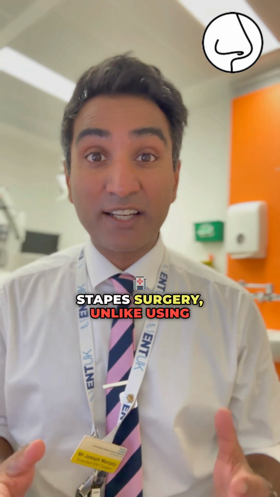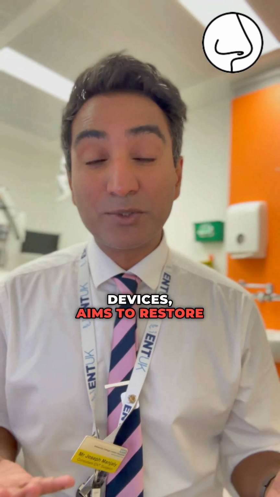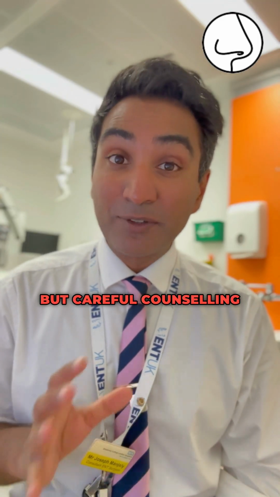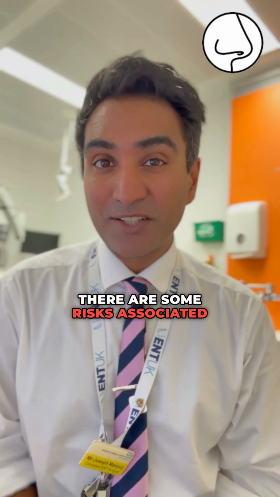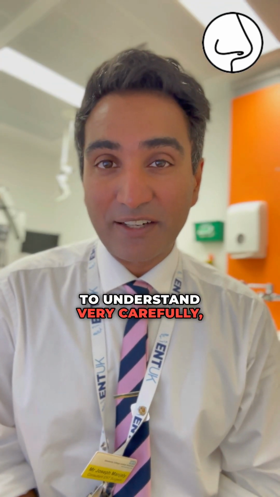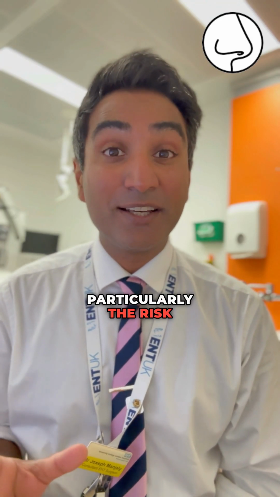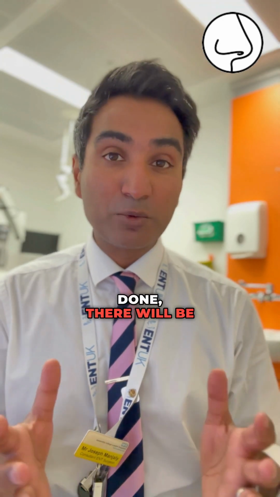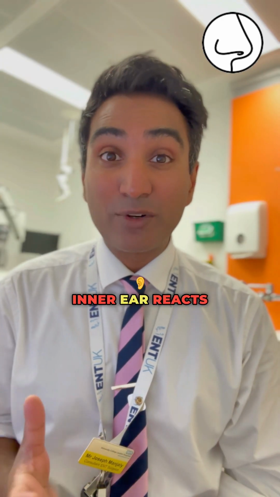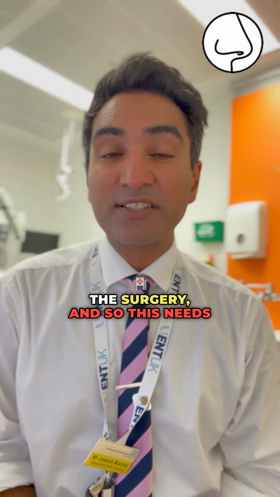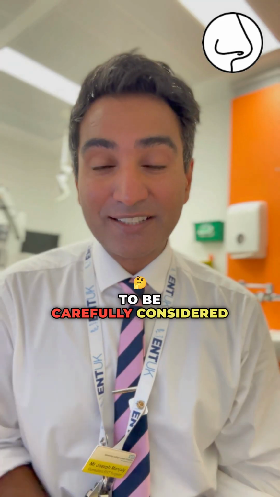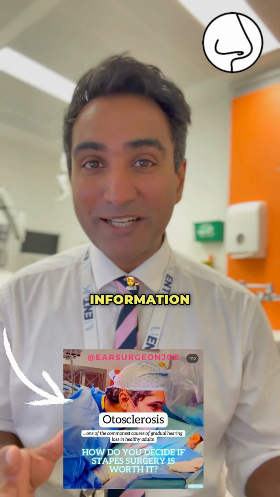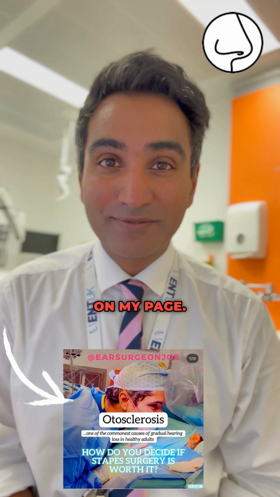Stapes surgery, unlike using devices, aims to restore authentic unaided hearing, and so has some great benefits in that respect. But careful counselling is needed. There are some risks associated with it that a patient needs to understand very carefully, particularly the risk of complete sensorineural hearing loss. However well the surgery is done, there will be a small proportion of patients whose inner ear reacts badly following the surgery, and so this needs to be carefully considered when weighing up the options. That's a very quick run through, but you'll find more videos and information on stapes surgery on my page.